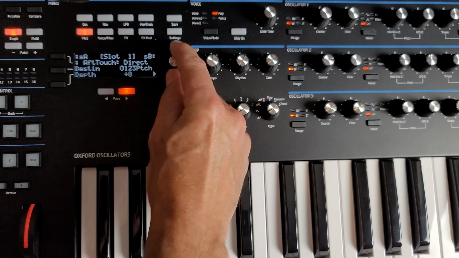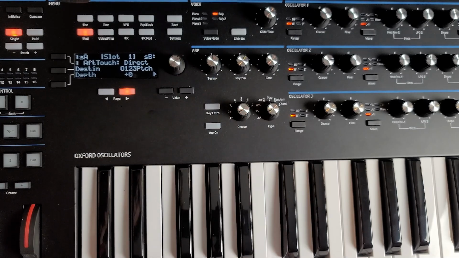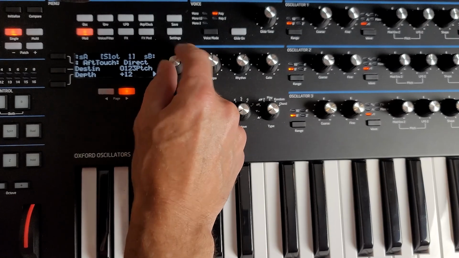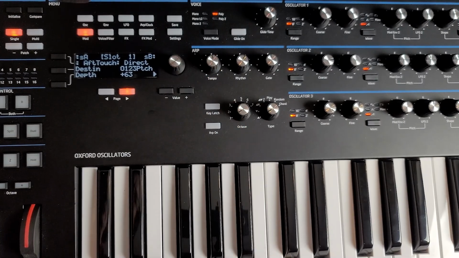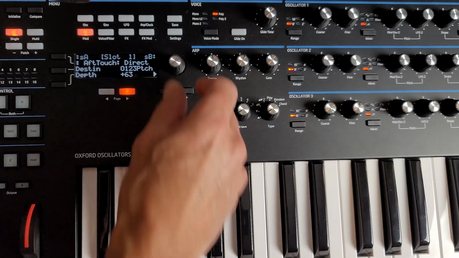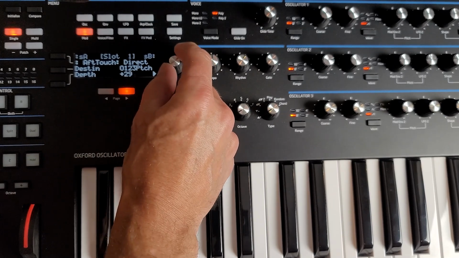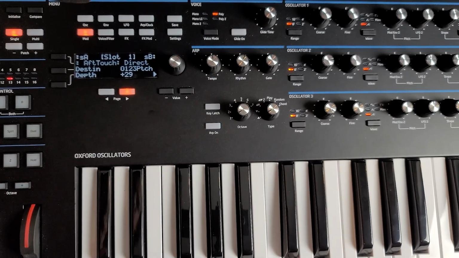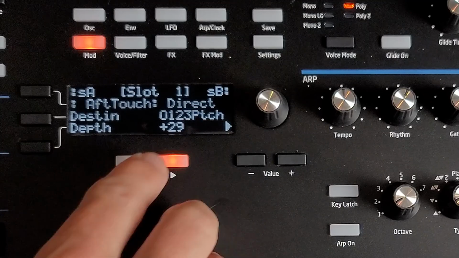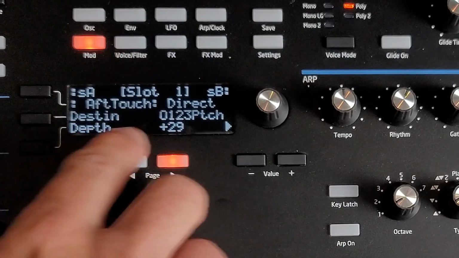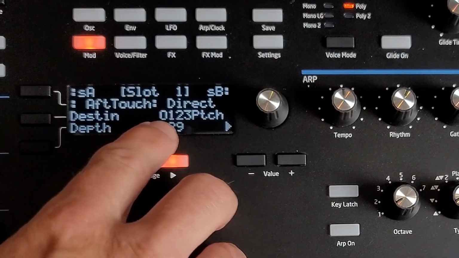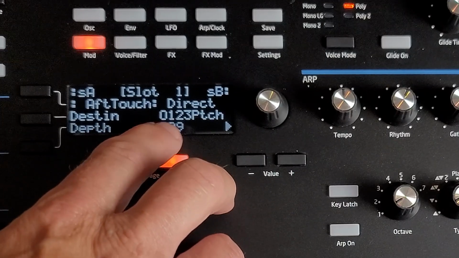Well, if we had it at 0, it's going to do nothing. If I push down the aftertouch, nothing happens. But if I crank that way up, now if I press into aftertouch, it goes so high you can't hear it. So that's clearly too much. There we go. So now you can see that the aftertouch is altering the pitch of the oscillators this much.